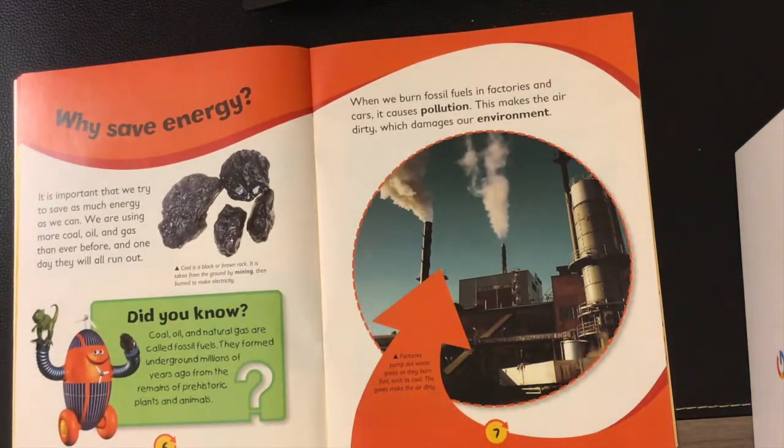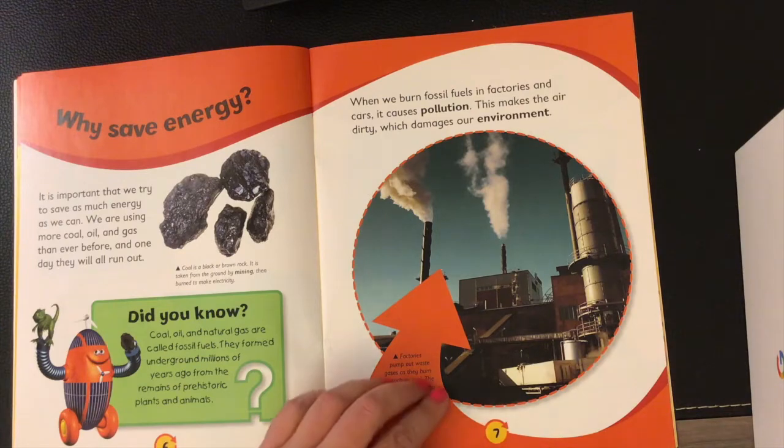Why save energy? It is important that we try to save as much energy as we can. We are using more coal, oil, and gas than ever before, and one day they will all run out. When we burn fossil fuels in factories and cars, it causes pollution. This makes the air dirty, which damages our environment.